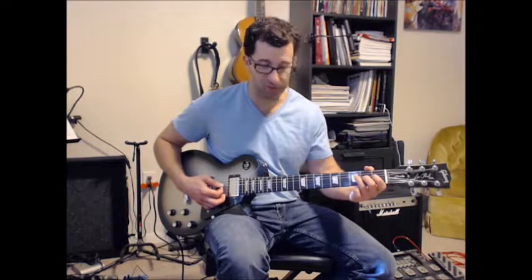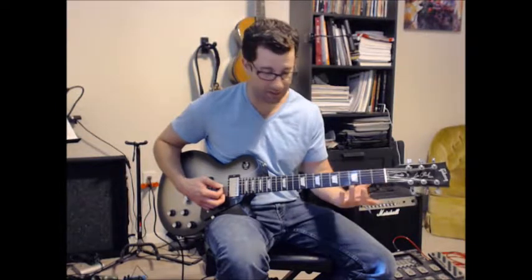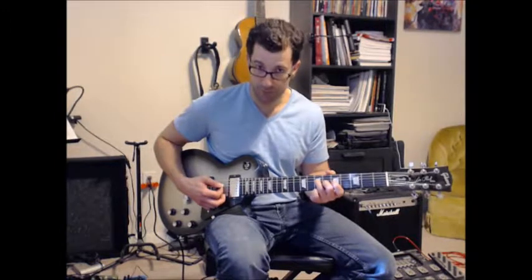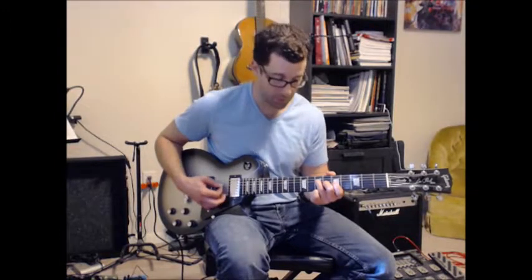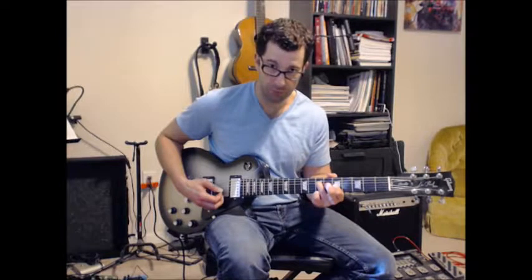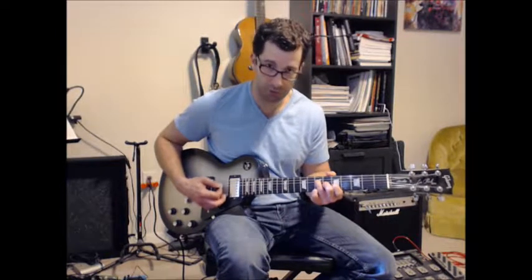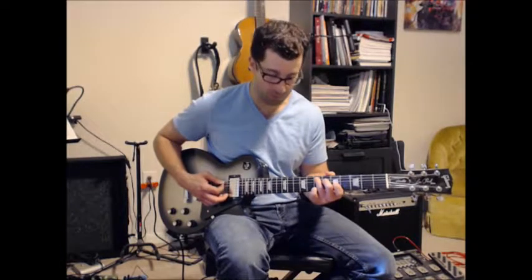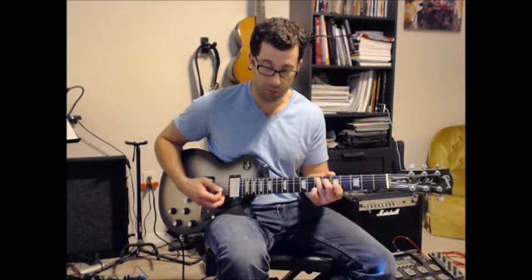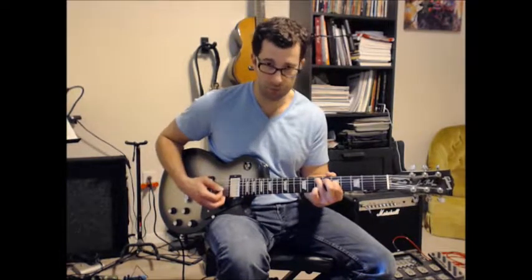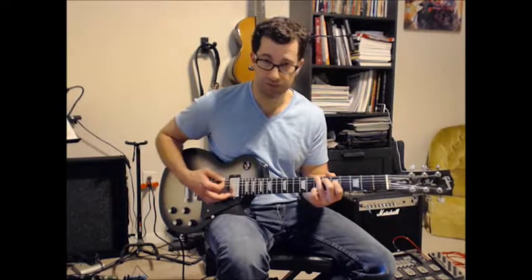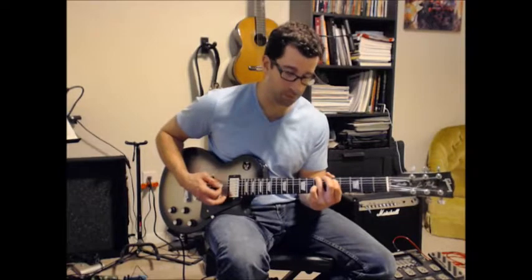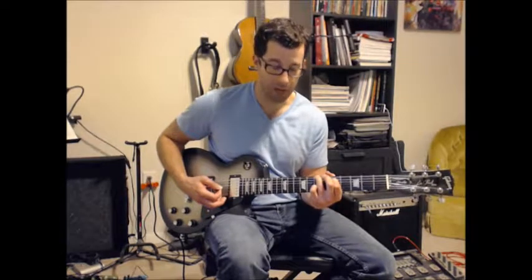Every other string set is going to be the same as 2-1. So if I came to string set 4 and 3, it'd be 1 fret apart, 2 frets apart, major third, minor third. Same thing on string set 5-4, and string set 6-5, 1 fret apart, major third, 2 frets apart, minor third.